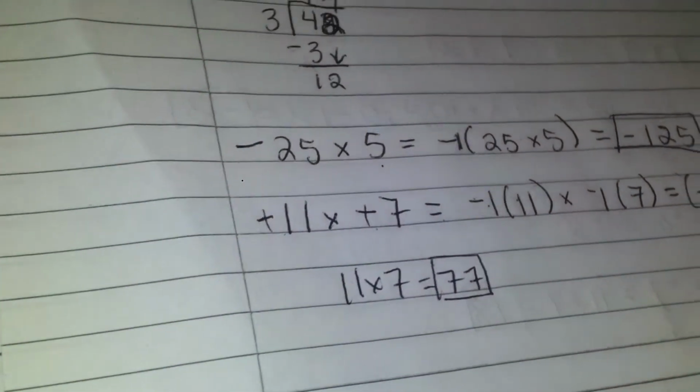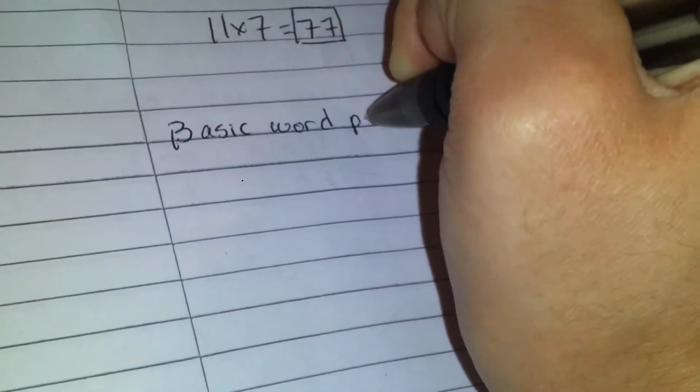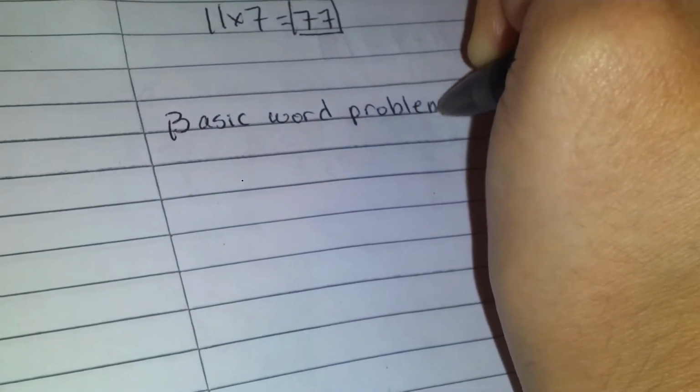That is basically it for your quiz. So, in review, you should be able to solve basic word problems. And those word problems, you don't necessarily need to be able to solve them using negative numbers, but you should be able to explain your answers.